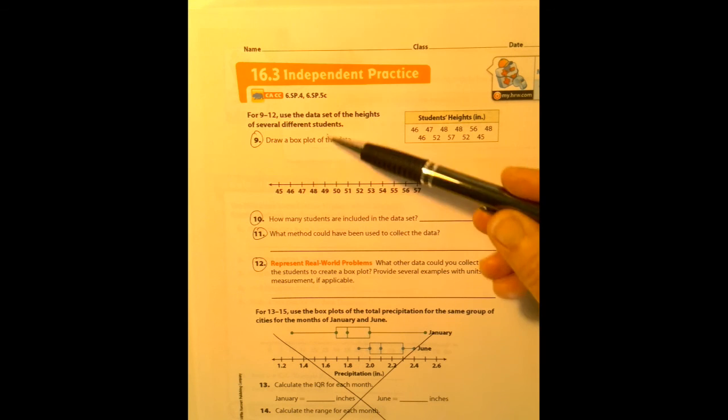Okay, so your assignment is on page 469. I'd like you to try number 9, 10, 11, and 12. And then on the next page, number 4 at the top. And then tomorrow we'll come back and take a look at how you did. Okay? Good luck.